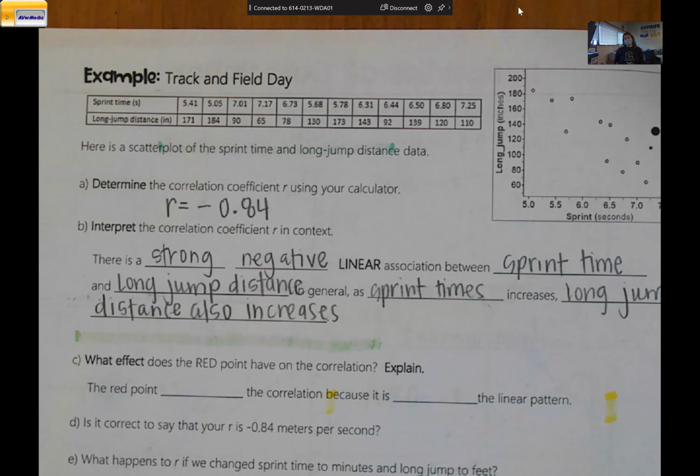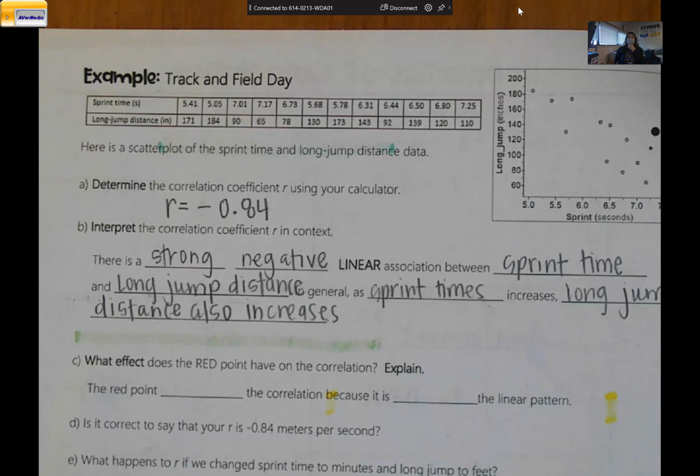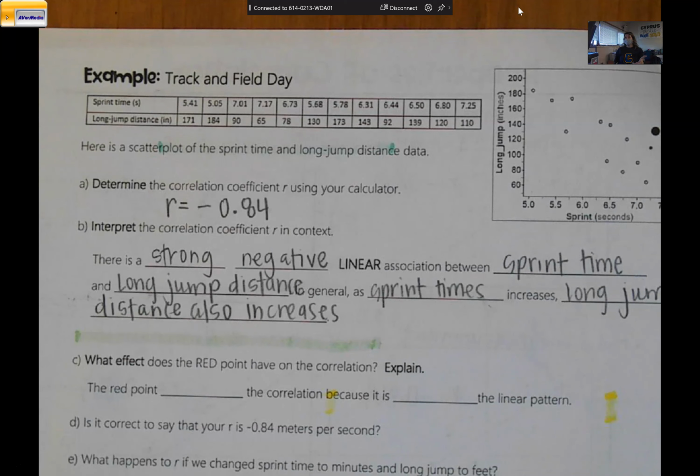Yes. In fact, that maybe is a better way to think about it. If you're struggling with that idea of causation, think about it as more of a coincidence. Is this a coincidence, or is it a real relationship, or is it causation? It could be, but we don't know that from R. That's not what R tells us.